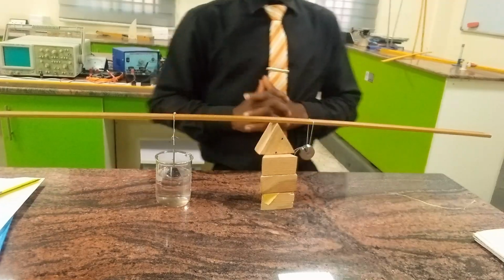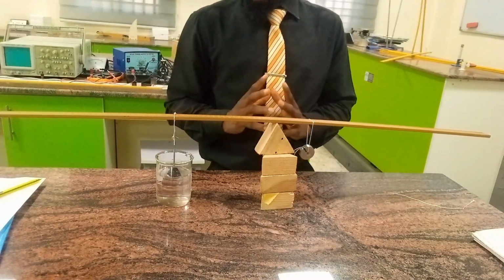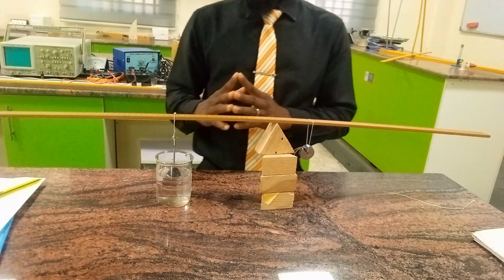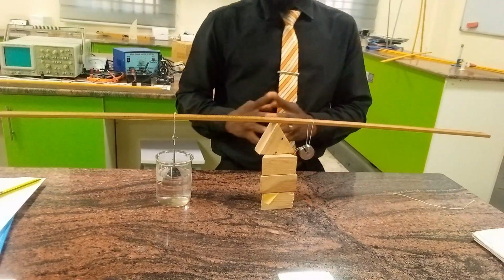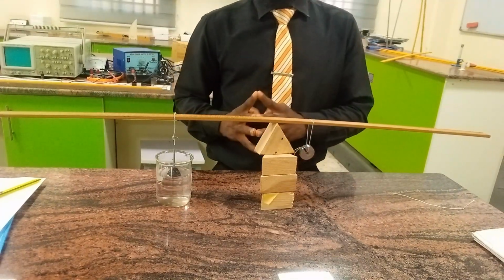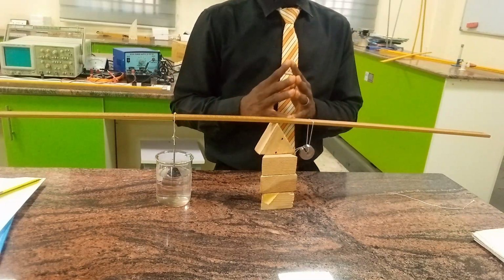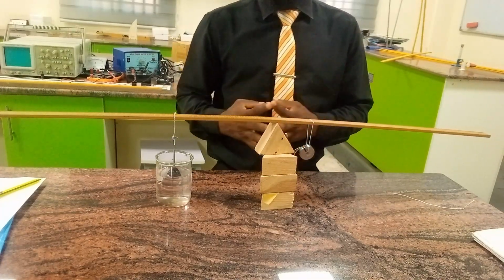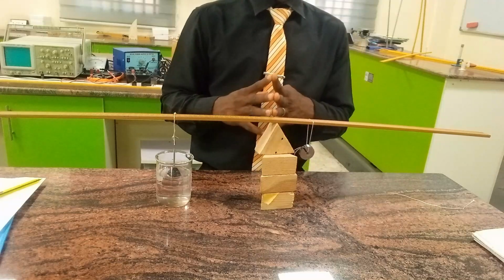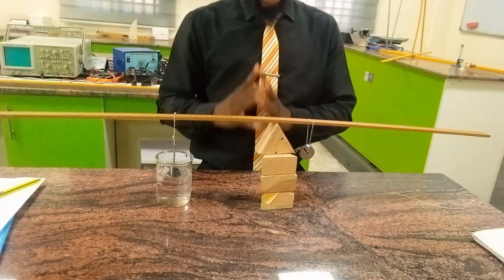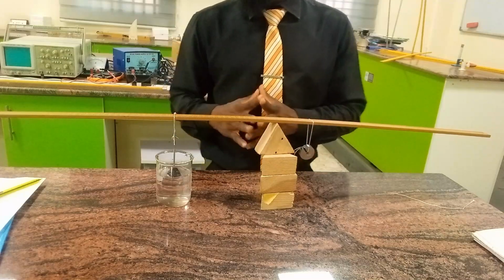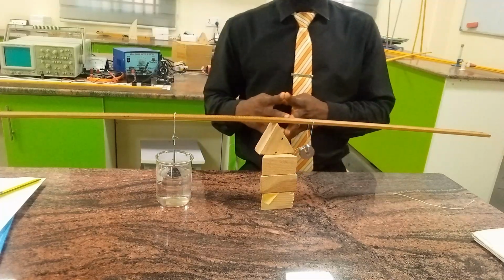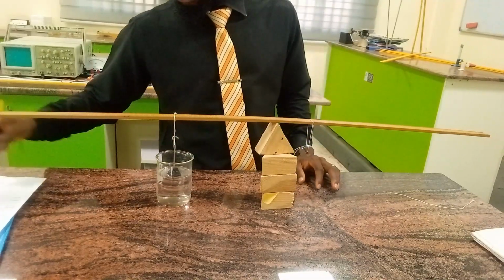So currently now we have been able to undergo the two aspects of the practical. So we balanced the meter rule without placing it in water, and the second part was we did the same practical when the unknown mass was immersed in water. So the next thing we'll be talking about is the calculation aspect on how to determine the relative density of the unknown solid.